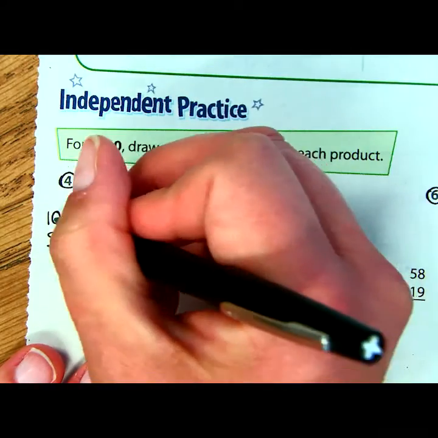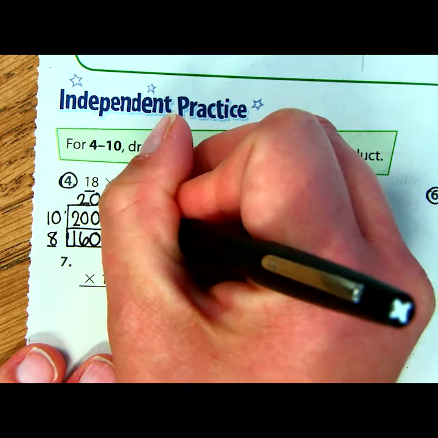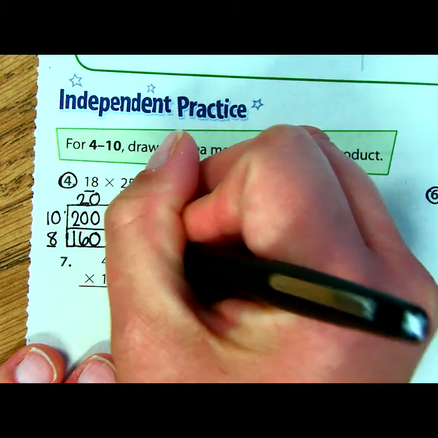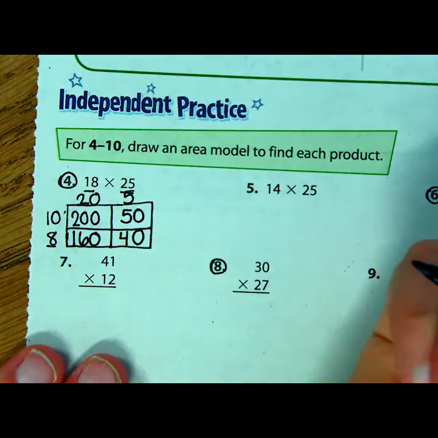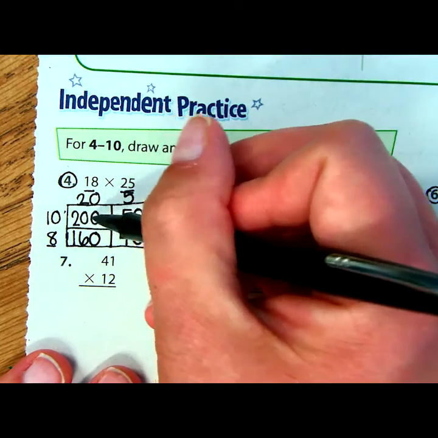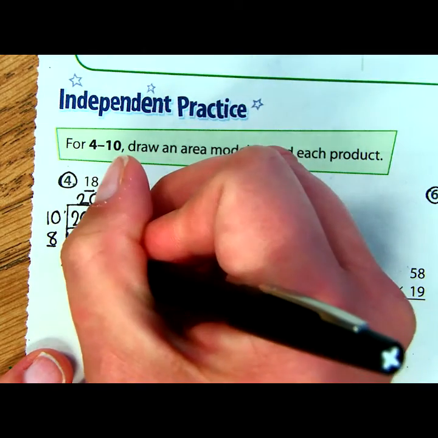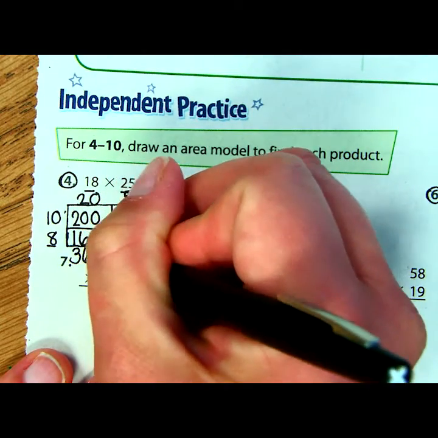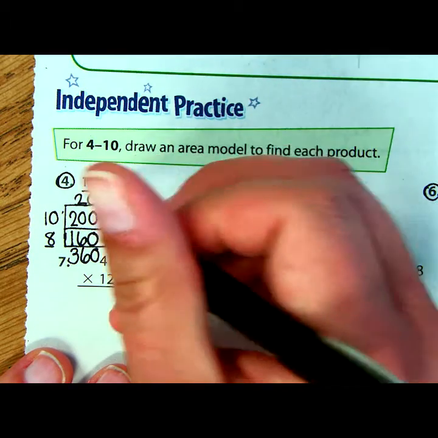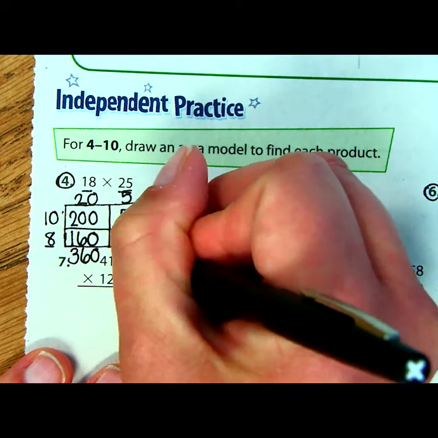Now I can multiply 10 times 5, and I know that. That's 50. And finally, 8 times 5. I've been studying my basic facts, and that is 40. So now I'm going to add my partial products together. 200 plus 160 gives me 360. And then if I add straight down here, 50 plus 40, I know will give me a total of 90.